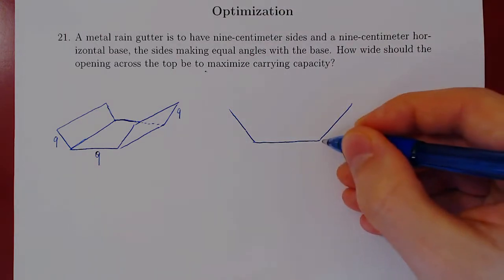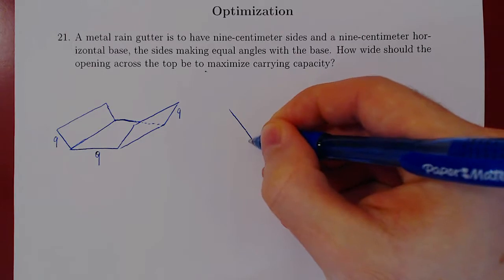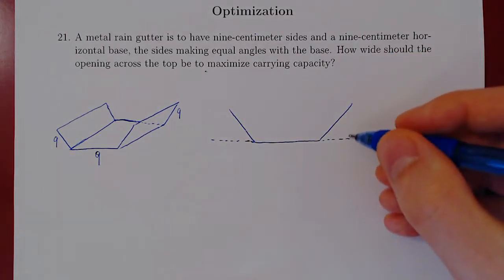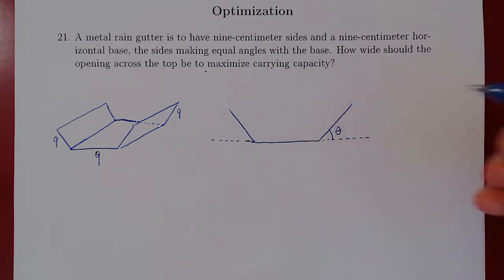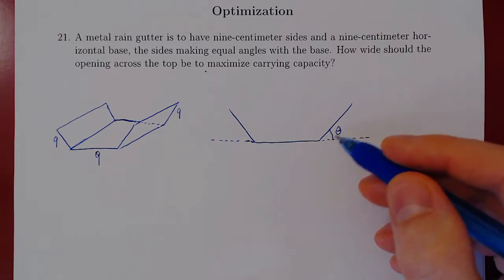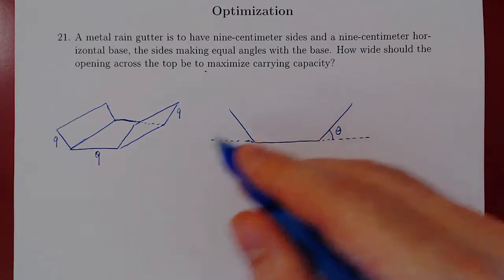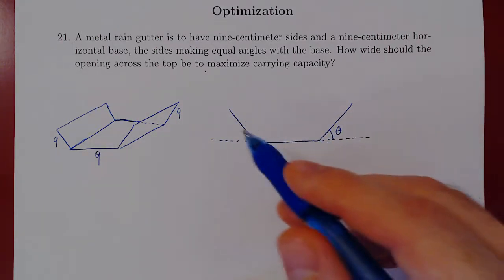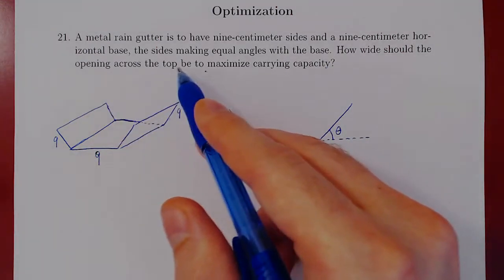Okay, so let's extend this just to visualize. Let's call this angle theta. And you see, by figuring out the choice of angle to maximize the area of the cross section of the rain gutter, the trapezoid, we will then be able to answer the question of how wide should the opening across the top be.